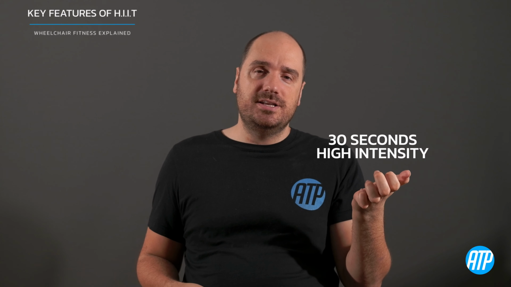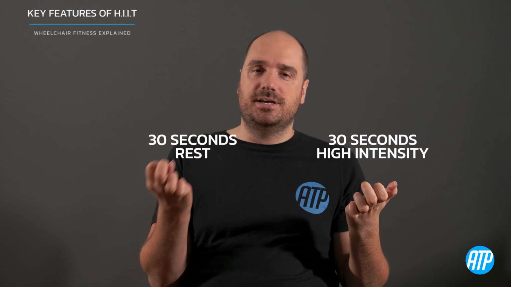A common ratio between these is usually a 1-to-1 ratio. What I mean by that is if we do 30 seconds of high intensity, we usually have 30 seconds of rest. However, you can change these intervals to make these sessions harder or easier, and that all depends on what you want to achieve from this session.